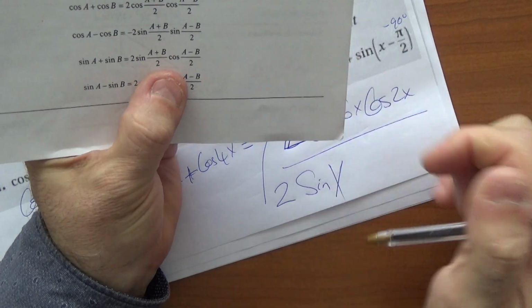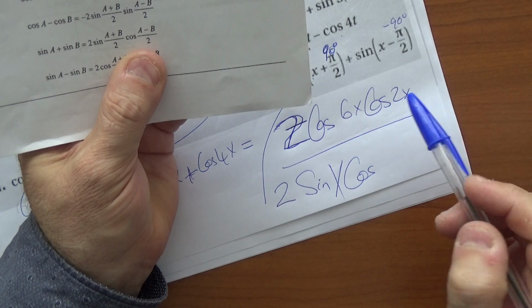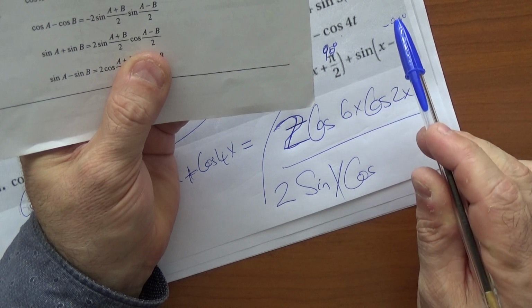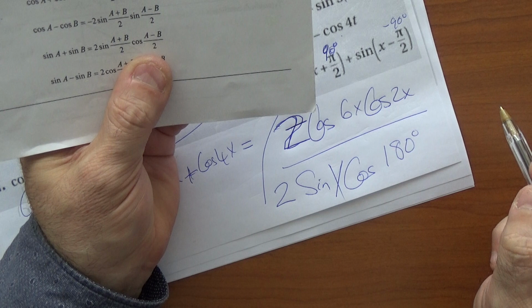Carefully moving on to cosine. And carefully moving on to a difference. And in the case of the differences, the x's will cancel. And you'll have 90 minus minus. That there is 180 degrees. Okay.